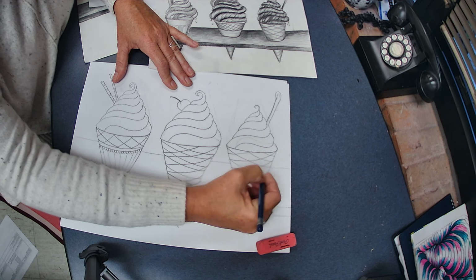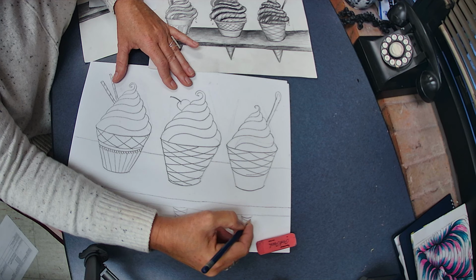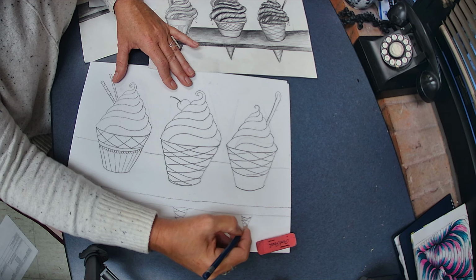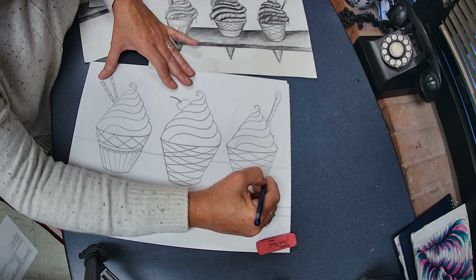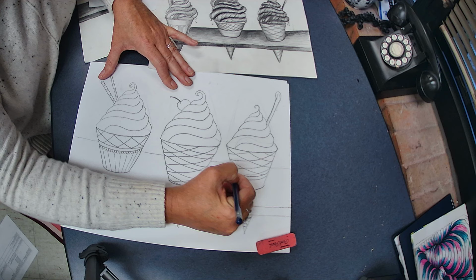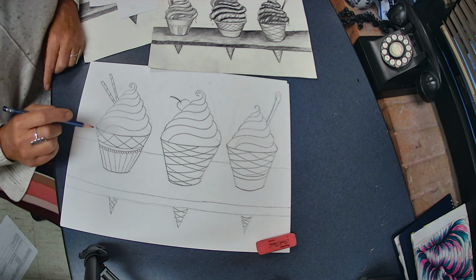And it doesn't have to be perfect. It's an ice cream cone. I'm pretty sure it's not a mathematical genius problem. It's no big deal. Okay. All right. And then maybe I'll just keep this one simple. I'll just do a second stripe like that. Okay. All right. So if you get this far, you're ready for class.